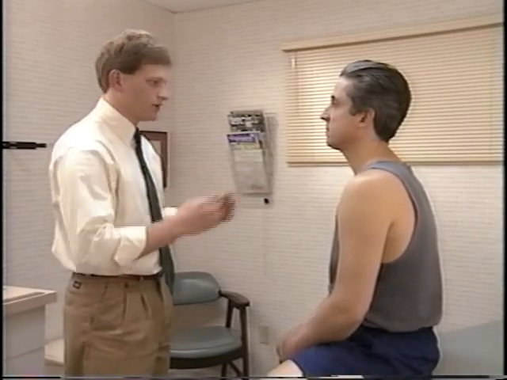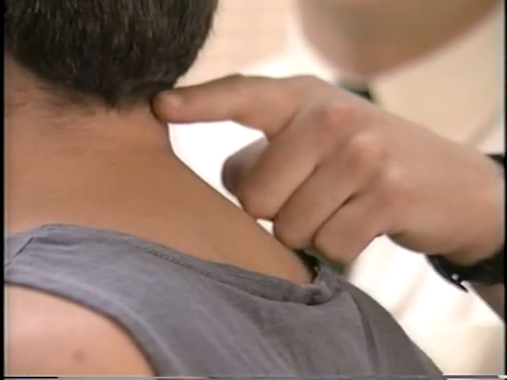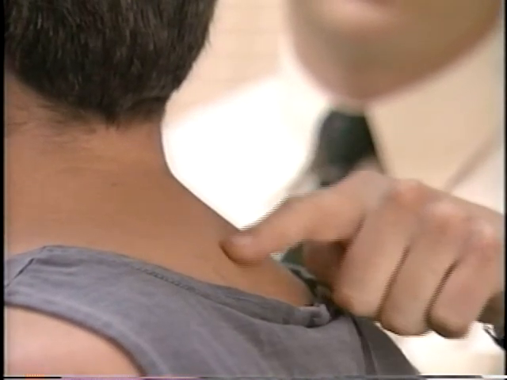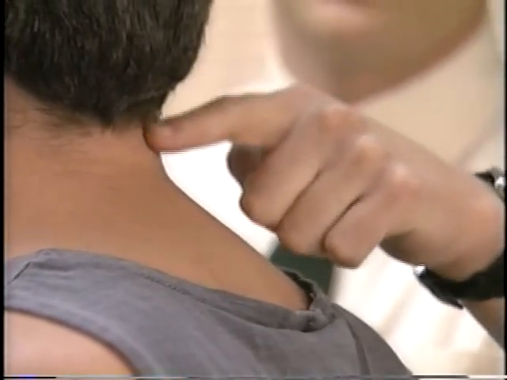Now that we've completed the general screening examination, we'll go on to more specific musculoskeletal systems. In this case, we'll be examining the cervical spine. I'd first examine the spine for alignment and symmetry of the muscles from the front and then from the back. In addition, from the back, we'd be looking for the normal cervical lordosis or curvature.